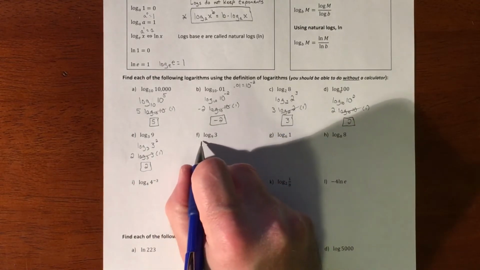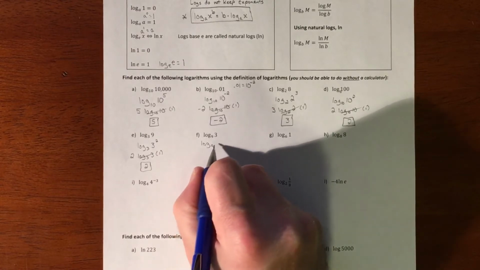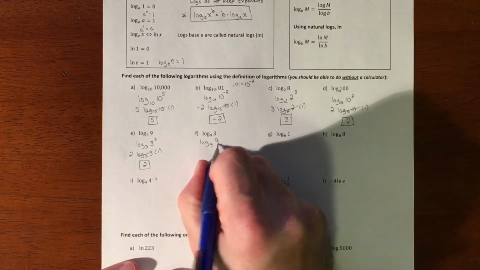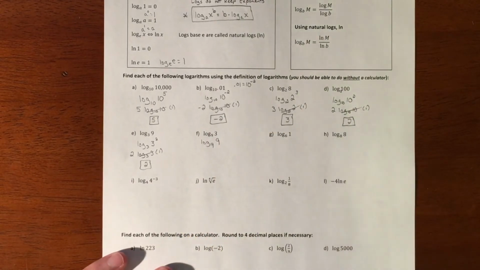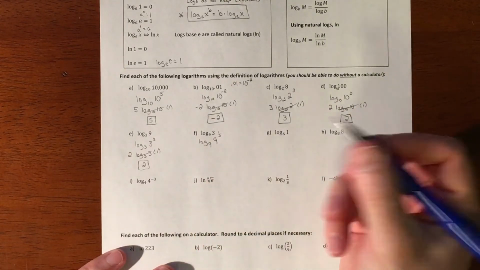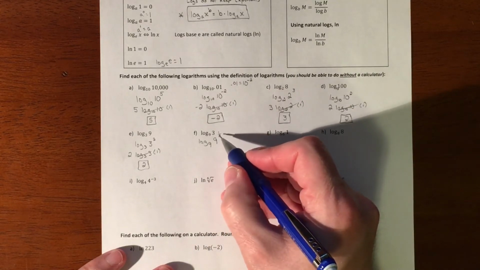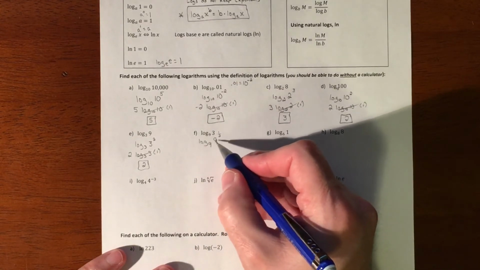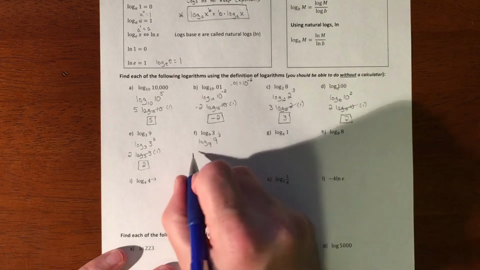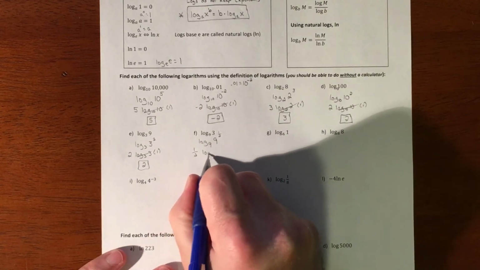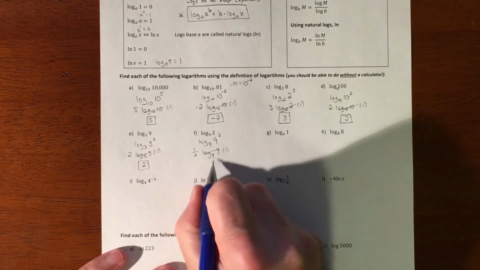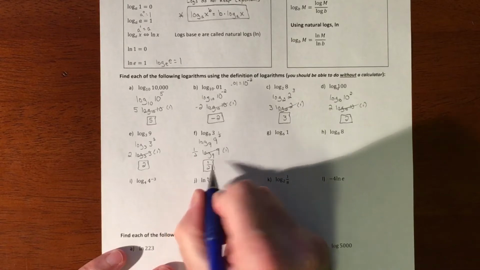All right, now this one's a little bit more challenging because we are trying to make 3 a bunch of 9's, which is not very obvious. However, 9 to the 1/2 power, if you square rooted 9, that would actually get you your 3. So 9 to the 1/2 power is 3, and it forces this base to match the number. And then we pull the 1/2 in front, log base 9 of 9, and then that becomes a 1, so it's just 1/2.